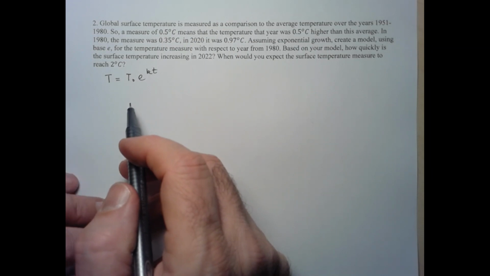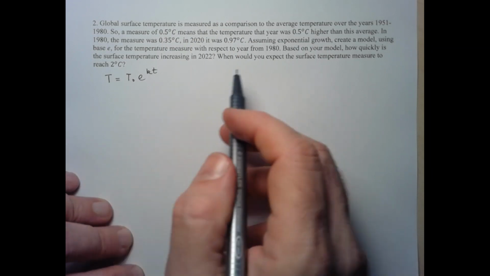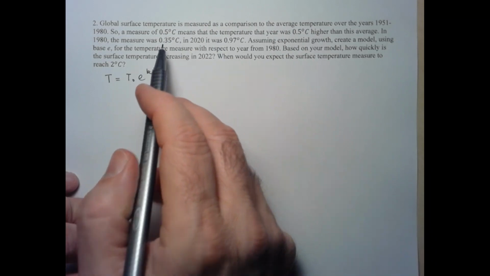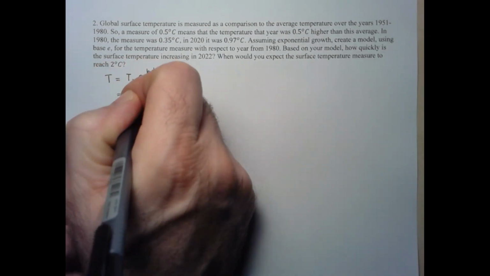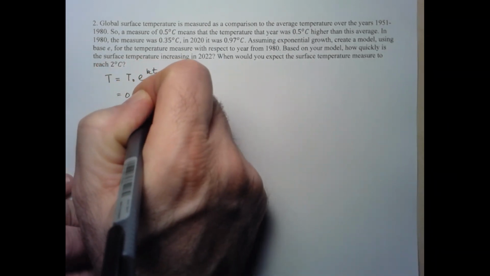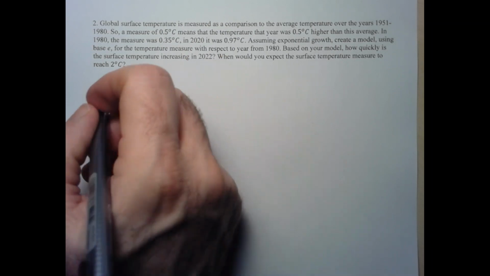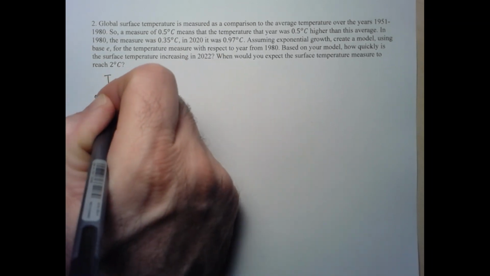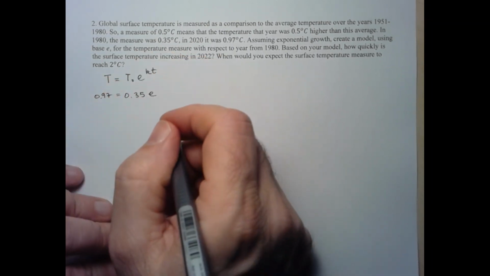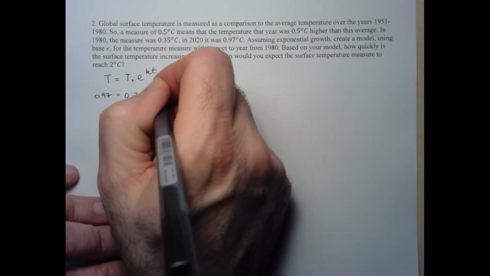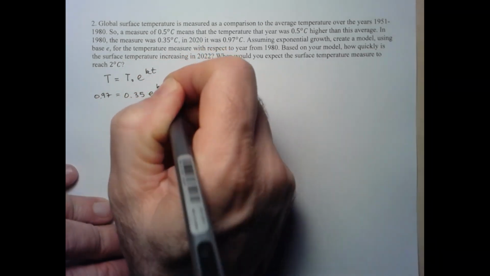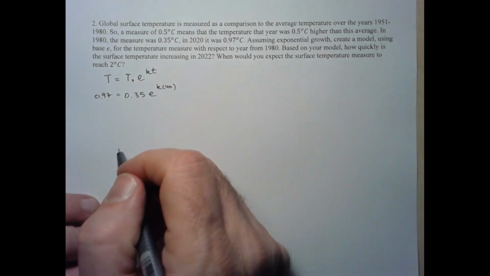Okay, so at the beginning in 1980, the measure was 0.35, so that's going to be my initial amount. And then in 2020, which is at the end, our value is 0.97. Okay, and from 1980 to 2020 is 40 years. So it took 40 years for this increase to occur.